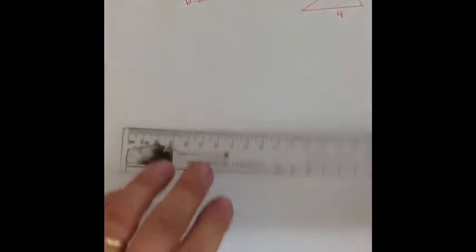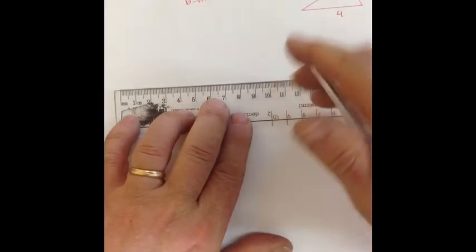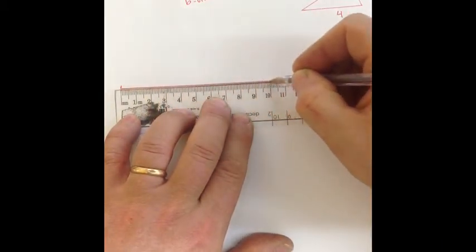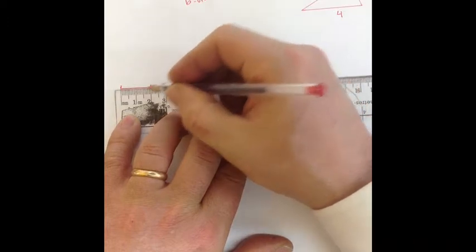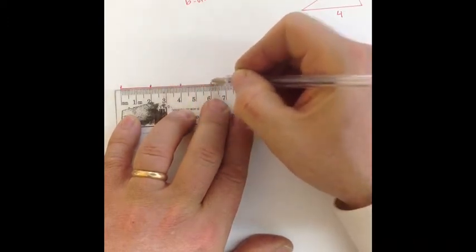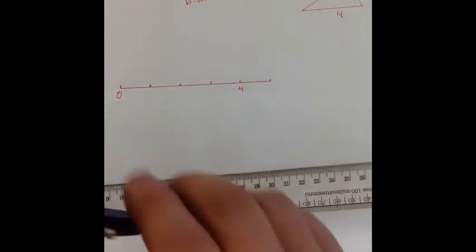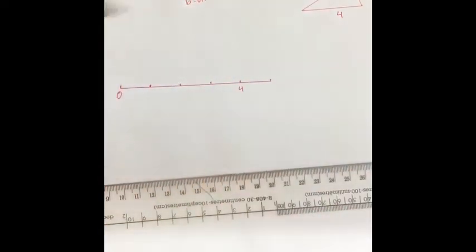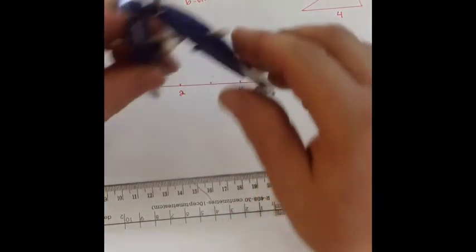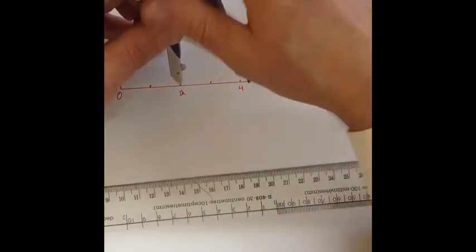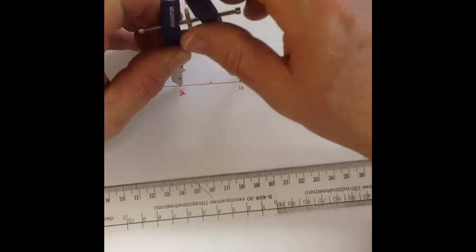So we're going to make a number line, and I'm going to skip over each number, going up by 2's. So I'm going to go up, that's 1, 2, 3, 4, and 5. Here's my 4, here's my 0. And I'm going to put a semicircle on here. I'm going to go halfway between 0 and 4, which is 2, put the point of my compass on 2, adjust it so that my pencil goes through the 4, and draw my semicircle.